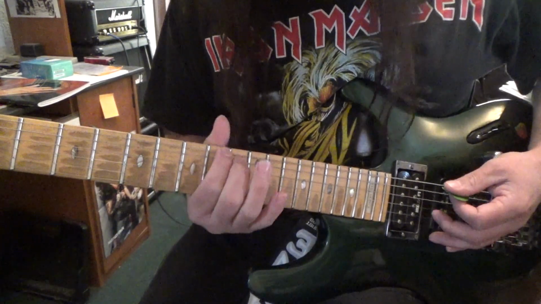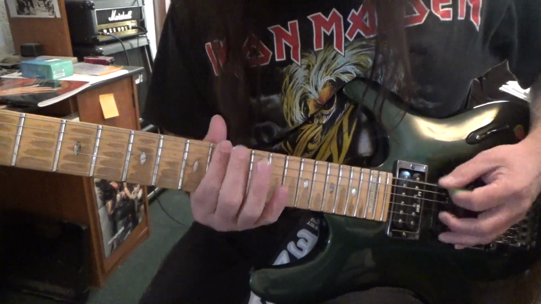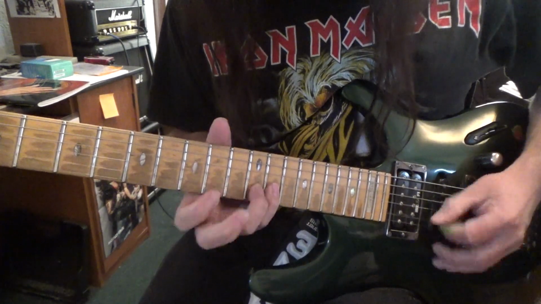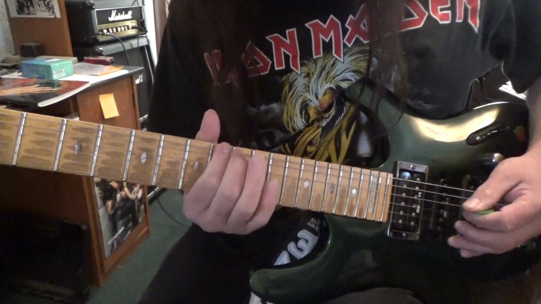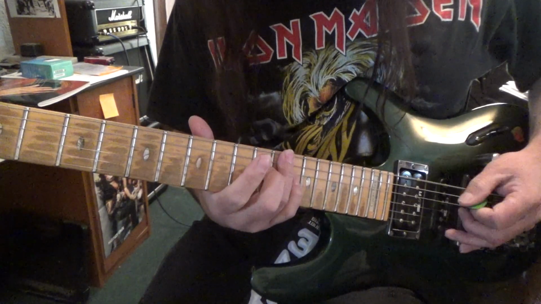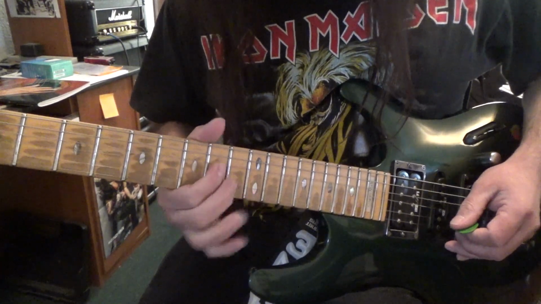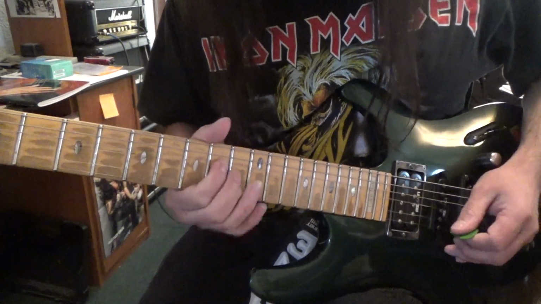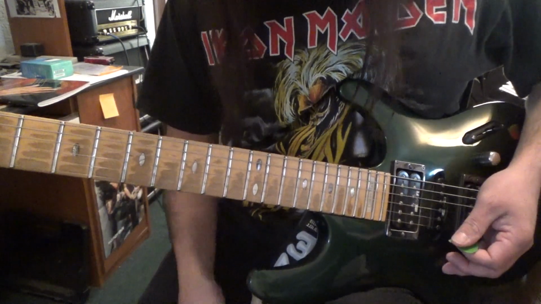So, the D, if you know your D, it's right here at the 10th fret, sorry. Or you can play an F major right here at the 13th fret. And there's F to F right there, okay?